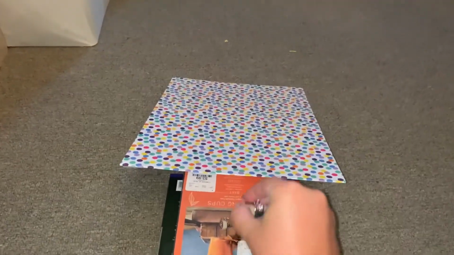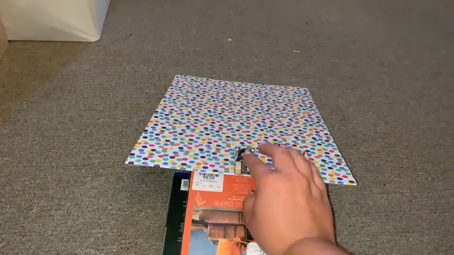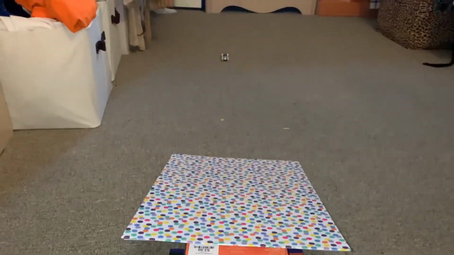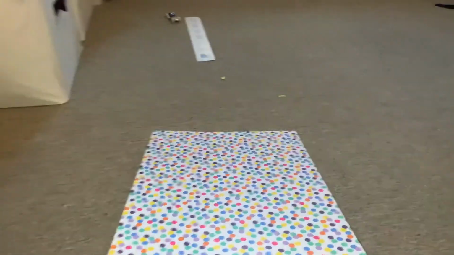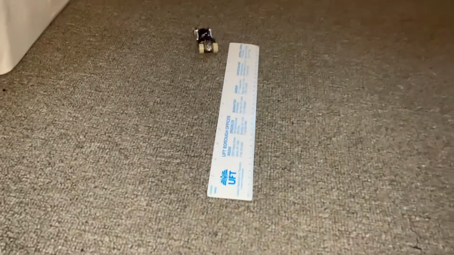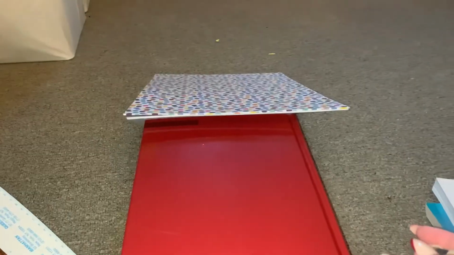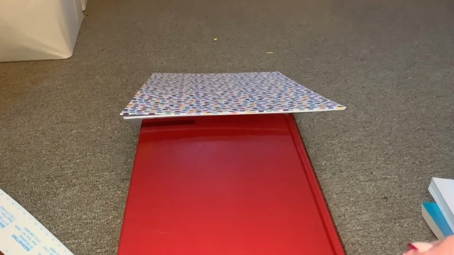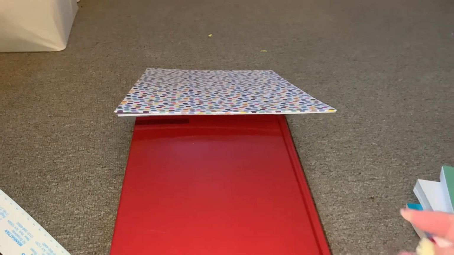So I'm going to put my car on the ramp and I'm going to let it go. And now I'm going to measure how far my car went. So my car went 11 inches. All right, fourth graders. So when my ramp was at a height of 4 inches, my car went 11 inches.